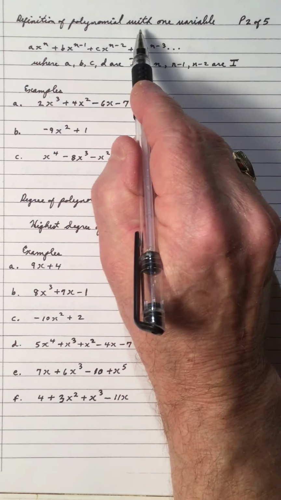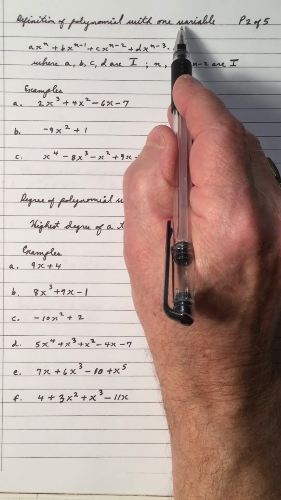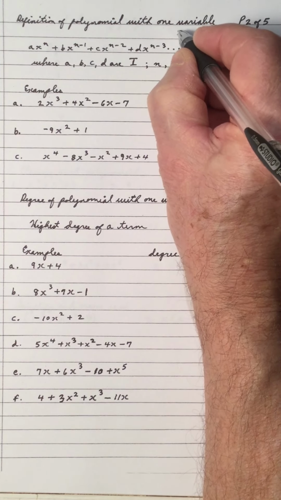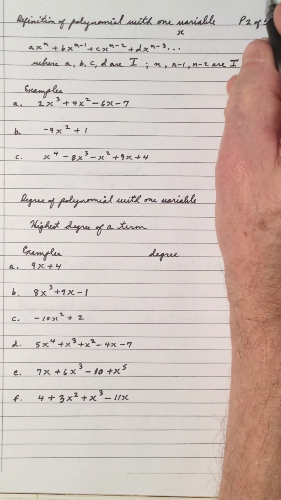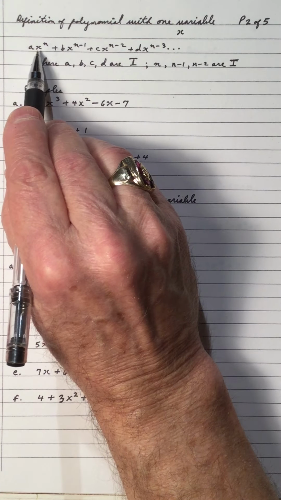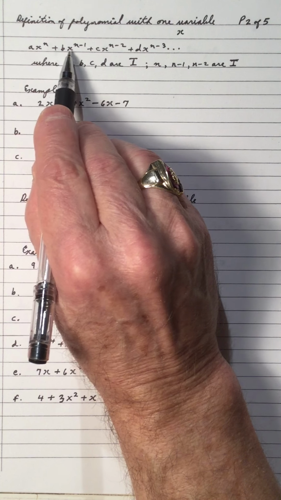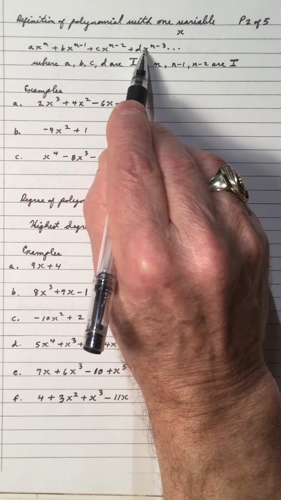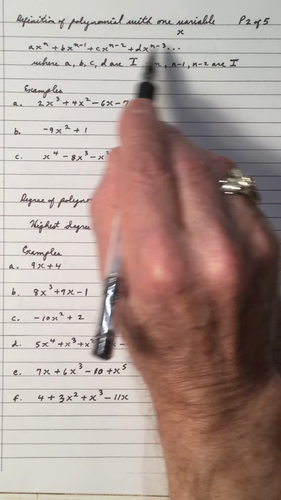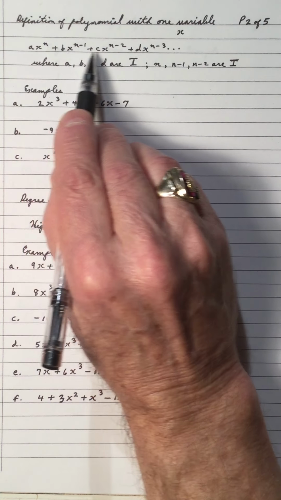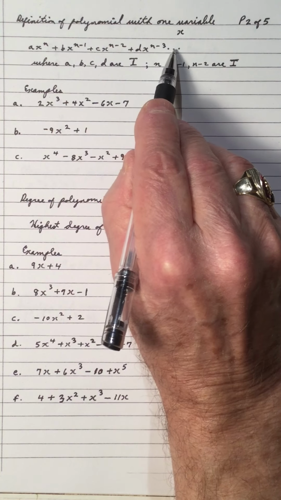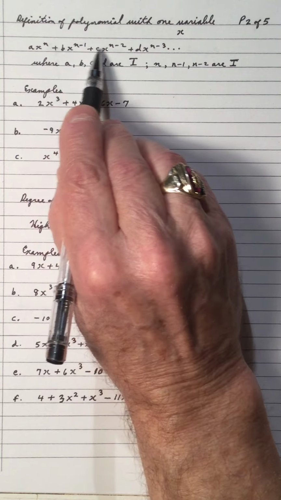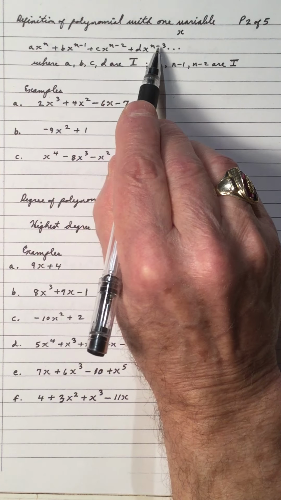Definition of a polynomial with one variable. This is only one variable, and the variable we're going to use, most of the time we write it in terms of x: a x to the n, plus b x to the n minus 1, c x to the n minus 2, d x to the n minus 3, and so on. Notice we have a, b, c, d. You could have an e and an f, just letters. Notice the exponents are decreasing in order. This is in descending order.